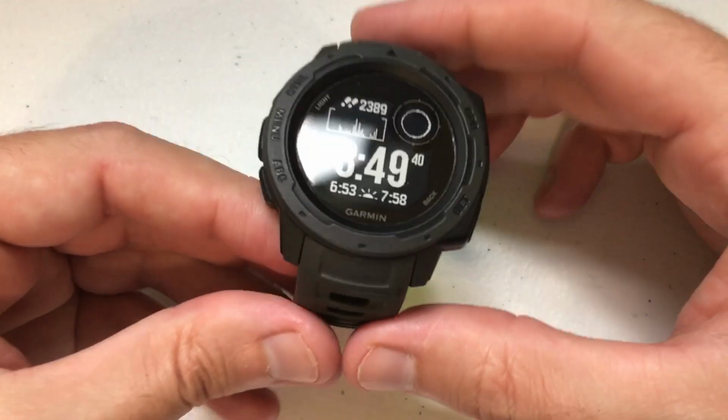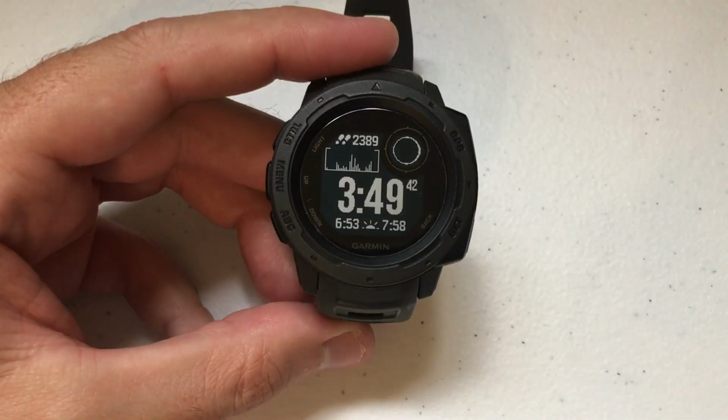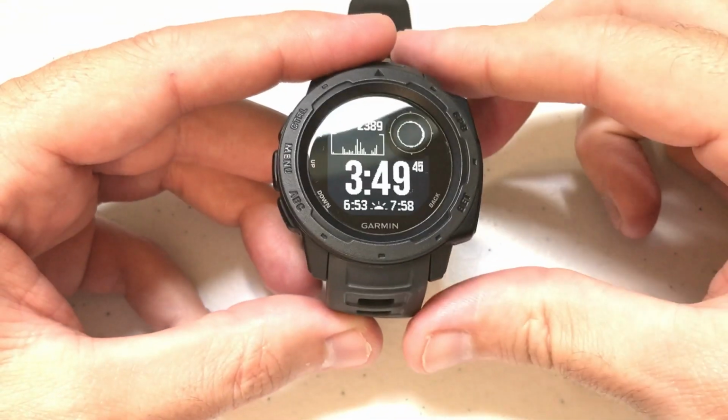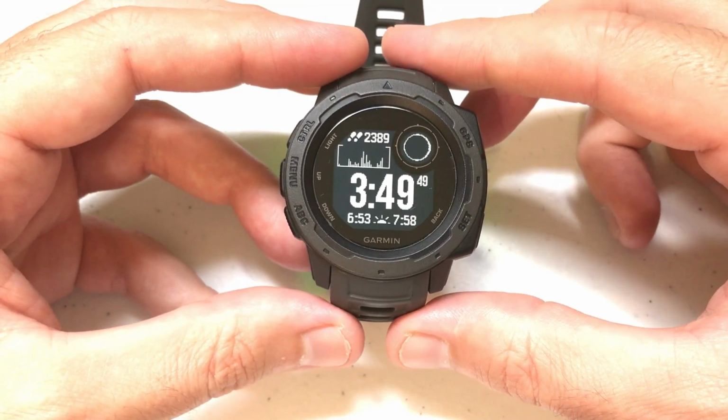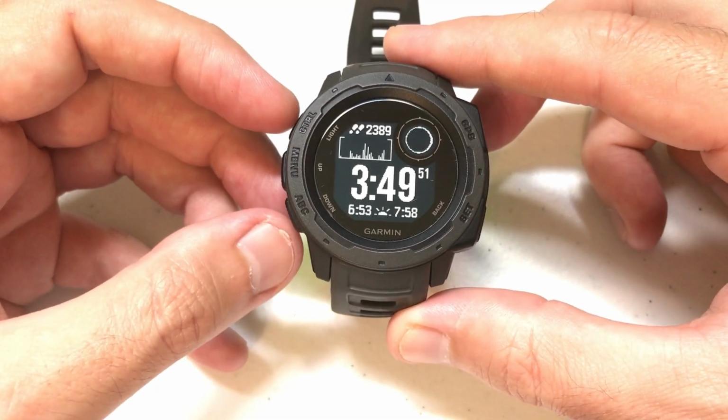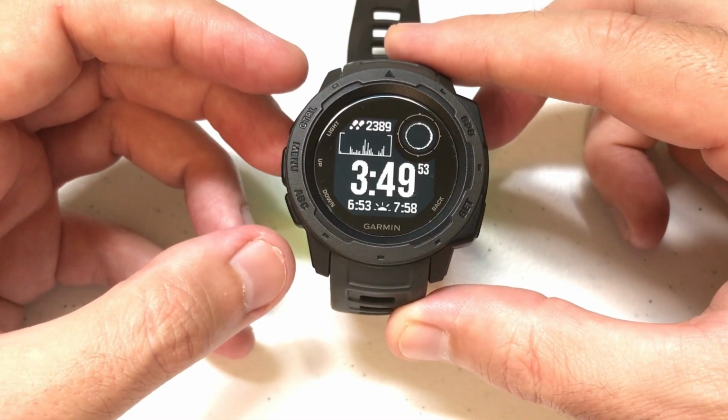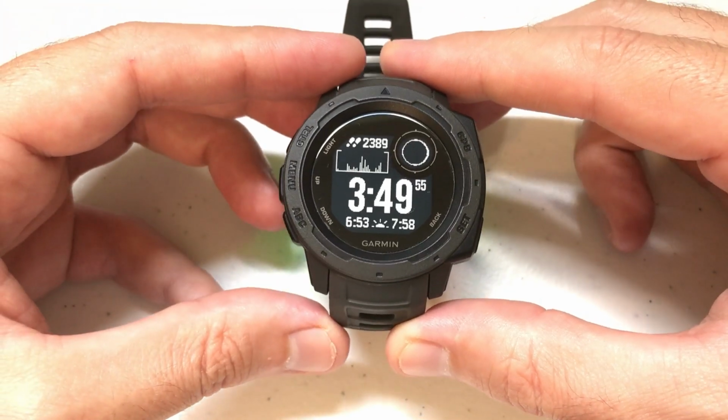Everybody. Today I thought it might be beneficial to walk you through how to adjust the data screens on your activities on your Garmin Instinct watch. So as I mentioned with all my videos, I'm using the regular Garmin Instinct watch. This isn't the solar or tactical version, but the direction should be the same if that's the model that you have.